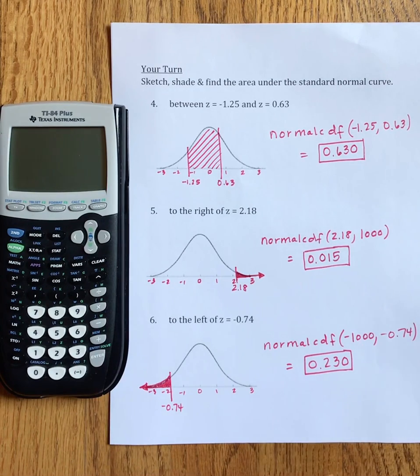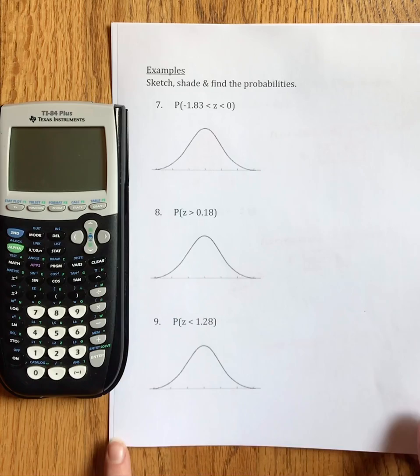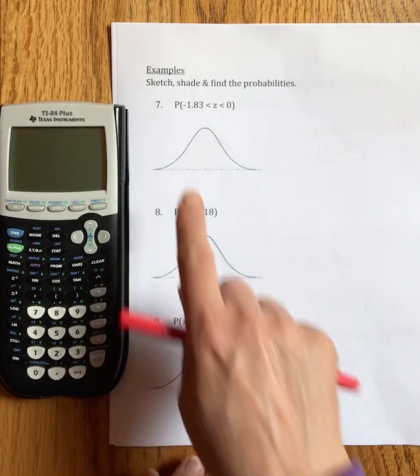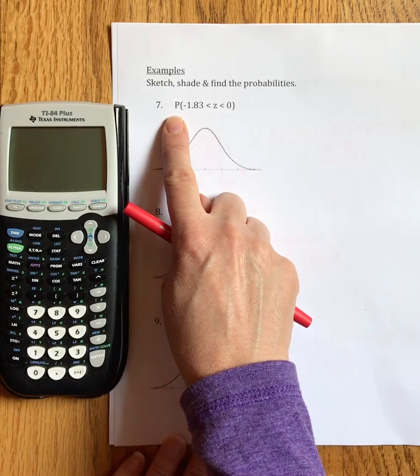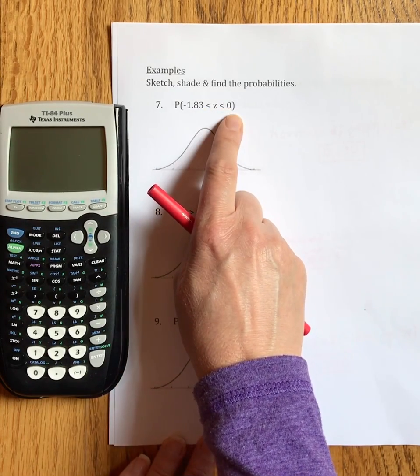So we've been working on finding areas, but what we really want to do with this ultimately is use it to find probabilities. Probabilities of all the outcomes in an experiment add up to 1, just like the area under the normal curve totals 1. So the questions will start to look a little bit different, although the way we work them is exactly the same. So notice here we're looking for the probability of z being in between these two values.